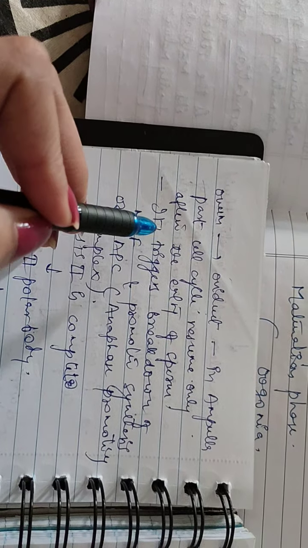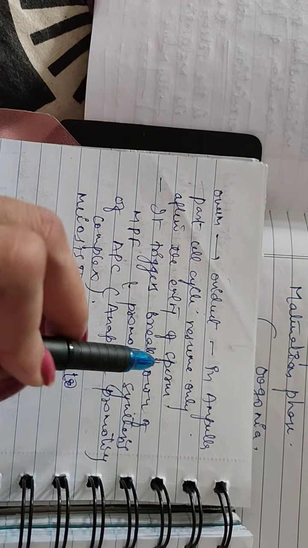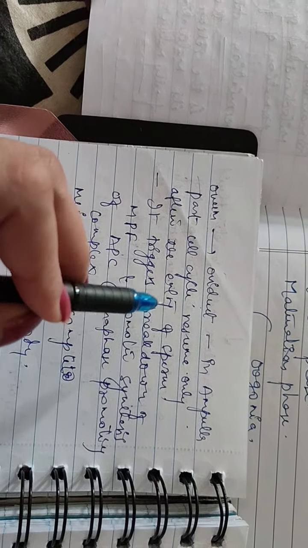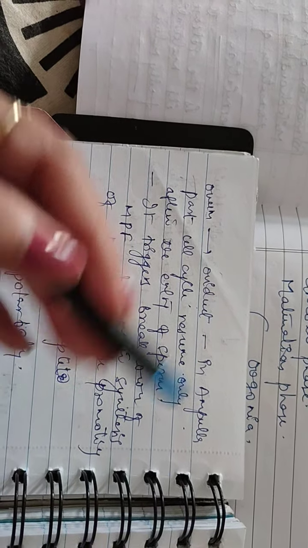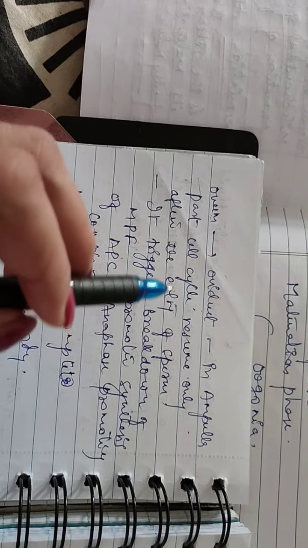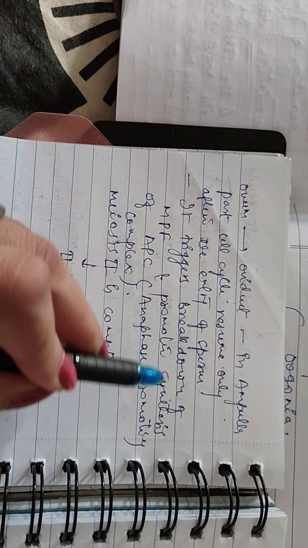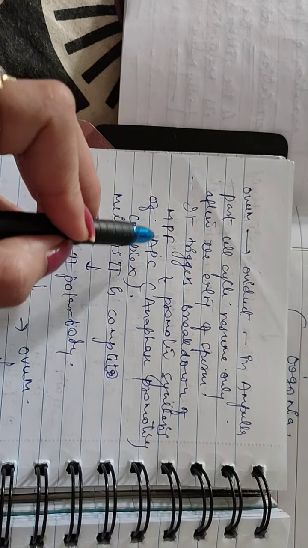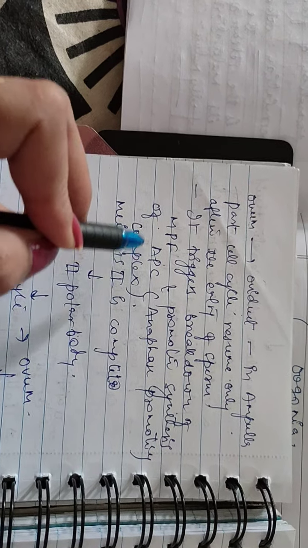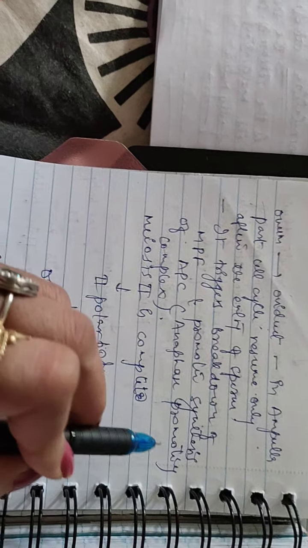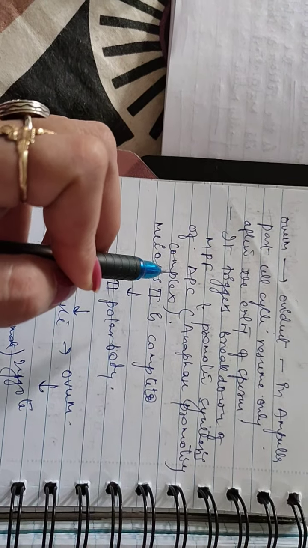So once the sperm enters at this place, the cell cycle resumes again, which was arrested in meiosis second. It triggers breakdown of MPF, that is metaphase promoting factor, and promotes synthesis of APC, that is anaphase promoting complex.